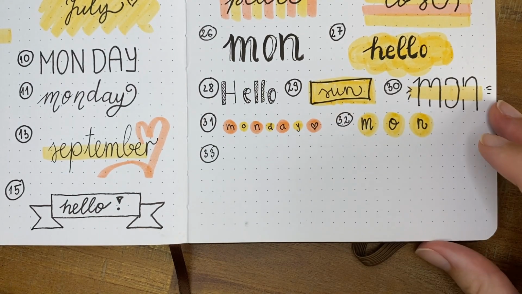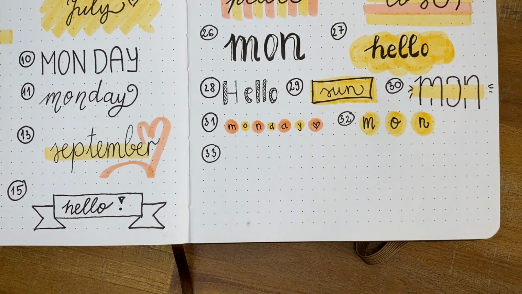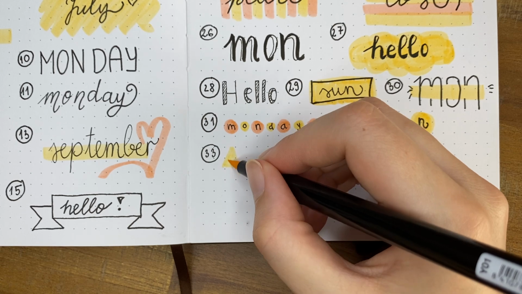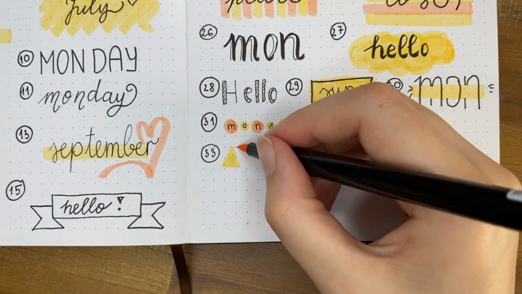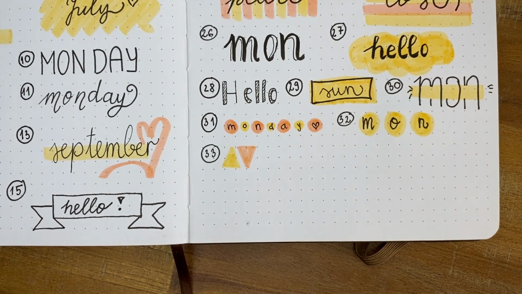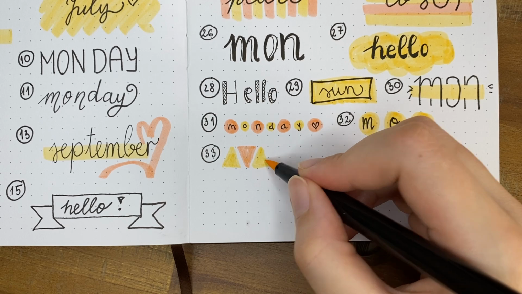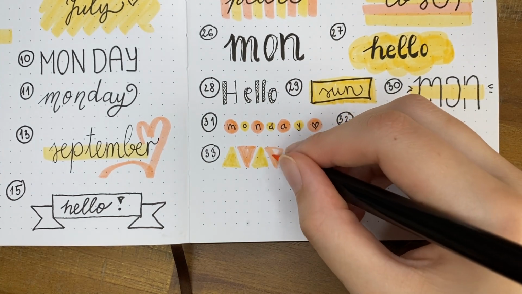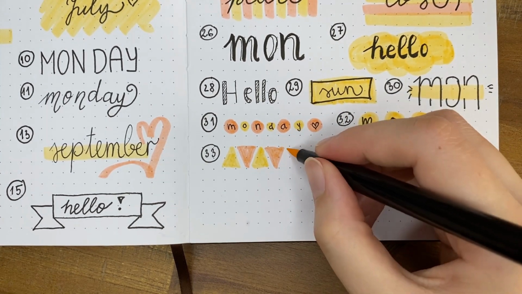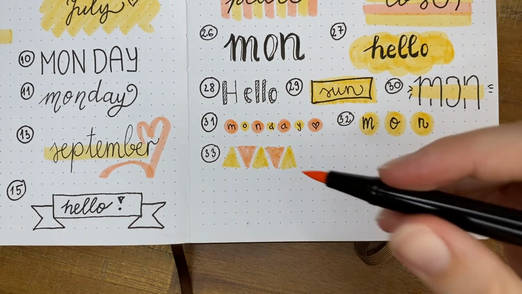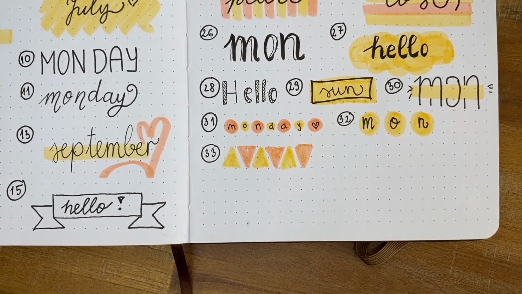For title 33, we will do the same as we did in the 31 but with triangles. Again, alternate between 2 colors, creating those triangles, or using the same color or even a rainbow of colors, and then with your point liner write down your title.